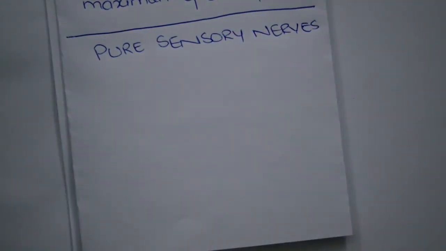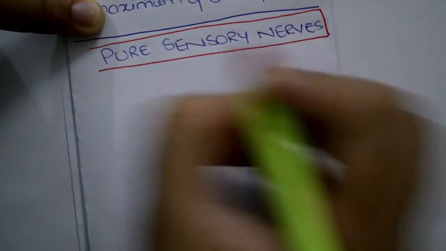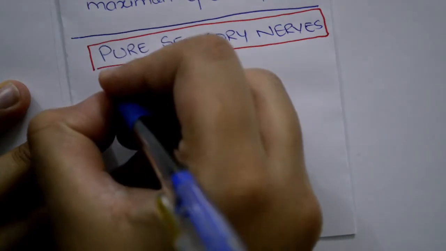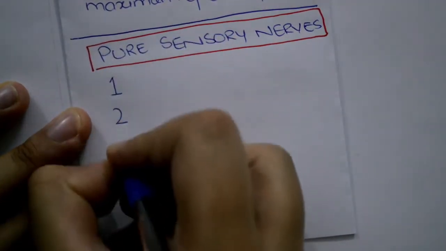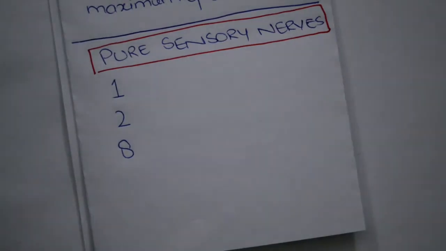This will just be sensory. These are just 3 nerves. And just remember them by 1, 2, and 8. So this is the first cranial nerve, second cranial nerve, and the 8th cranial nerve.